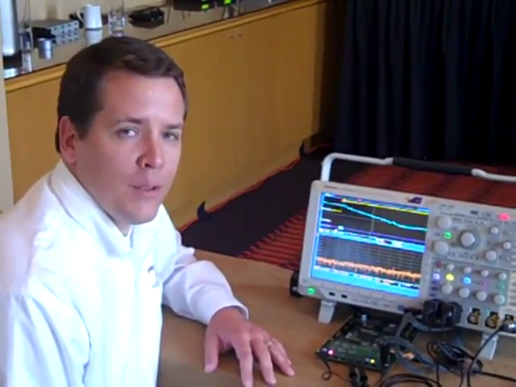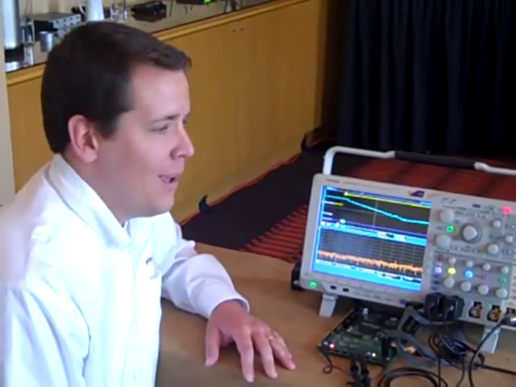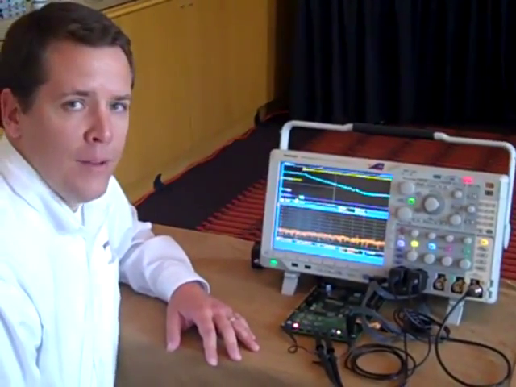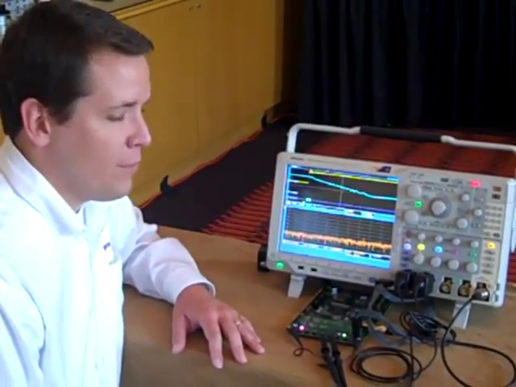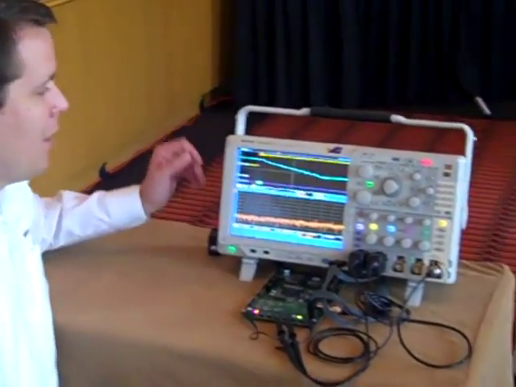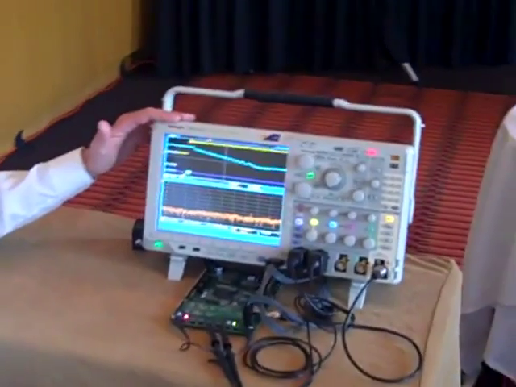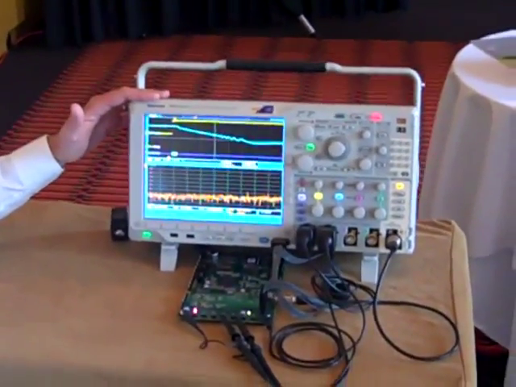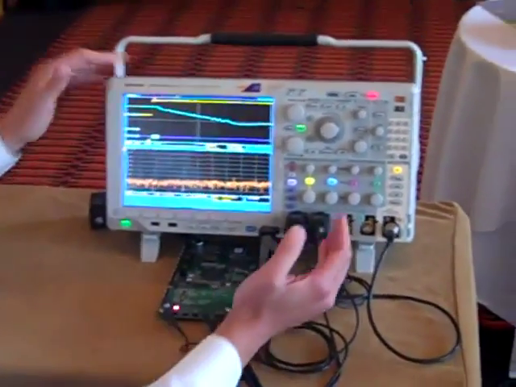I'm a product planner with Tektronix in our Scopes organization, and I'm very proud to introduce you to the world's first mixed domain oscilloscope from Tektronix. What we've done is we started with our existing MDO4000 series in the mid-range.